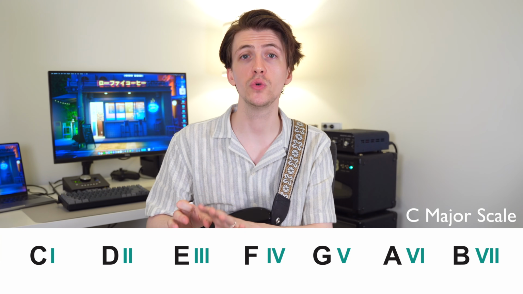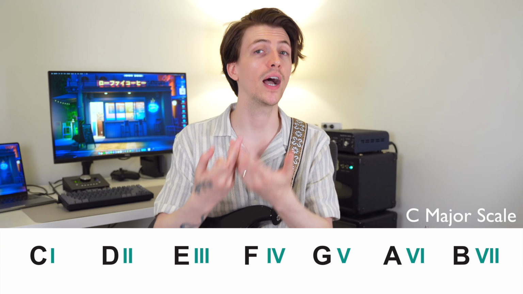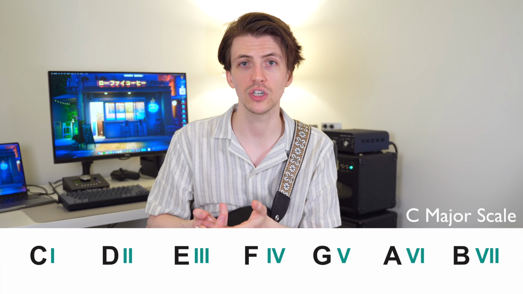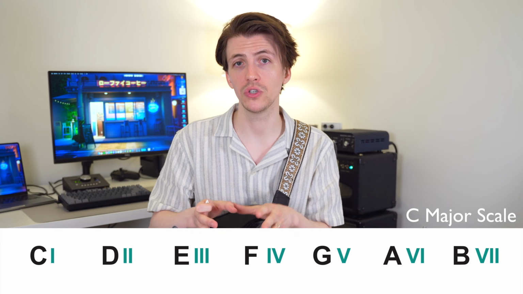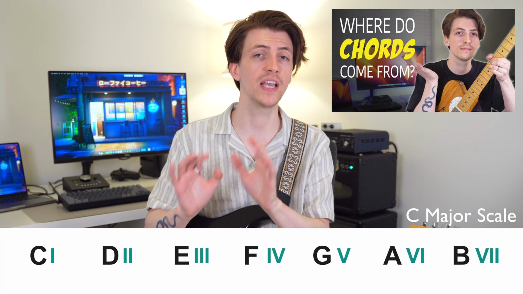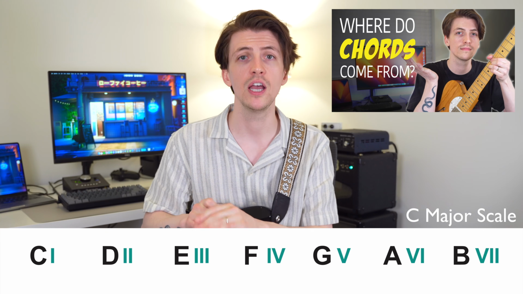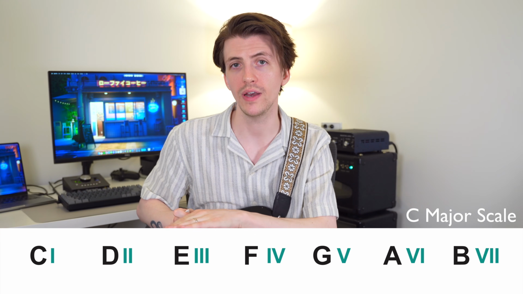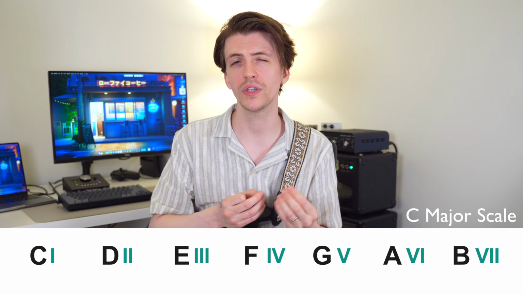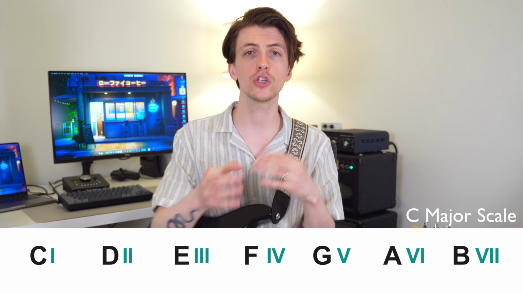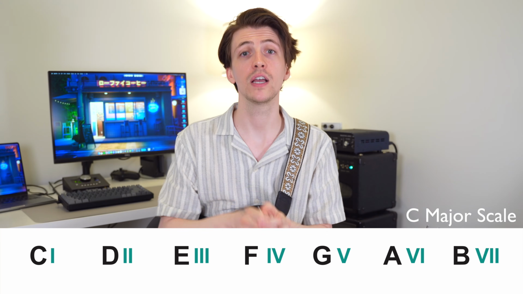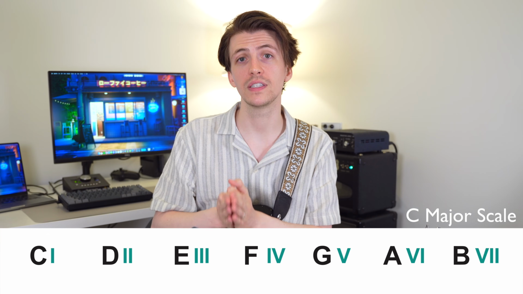Now, what we can do to find the chords inside the key of C major is something called building triads. I have a whole video dedicated to just this topic, so we're not gonna get too deep into it. But basically, every chord that you play inside this key is just taking and rearranging some notes from the C major scale.